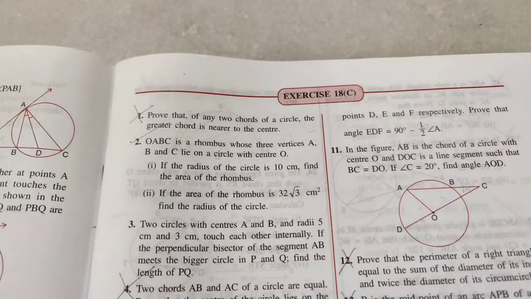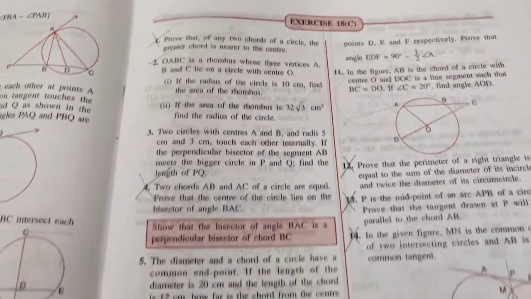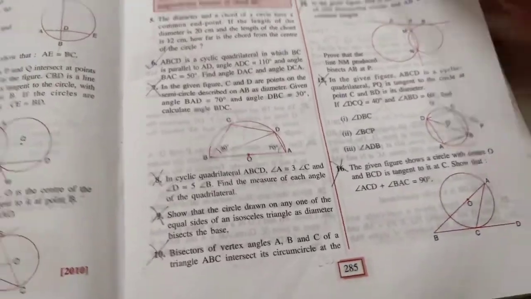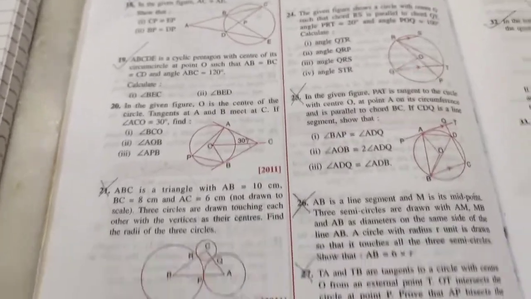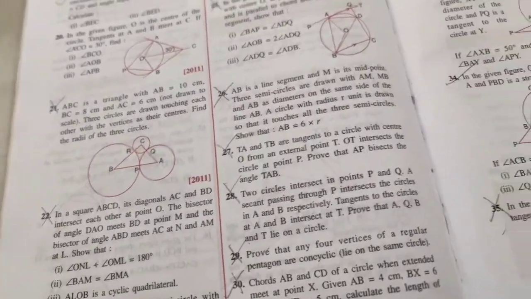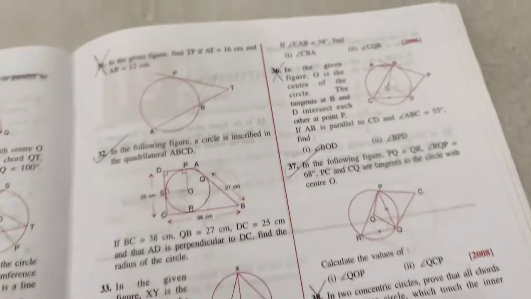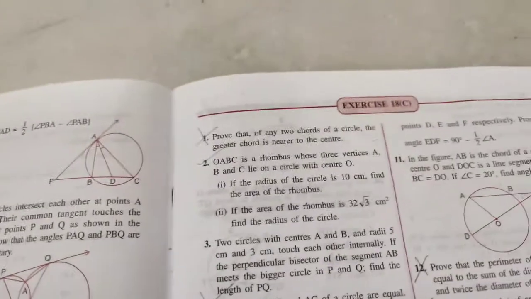Let's study 10th standard ICSE math, exercise 18C, tangents and chords, miscellaneous. In exercise 18C, cancel questions 1, 4, 7, 8, 9, 10, 12, 13, 14, 15, 16, 17, 18, 21, 22, 25, 26, 27, 28, 29, 30, 31, 35, 36, 38, 42, 43. Let's start with question number 2.